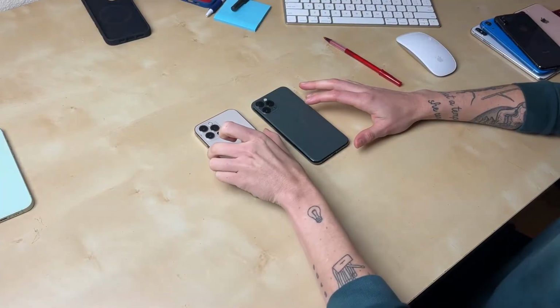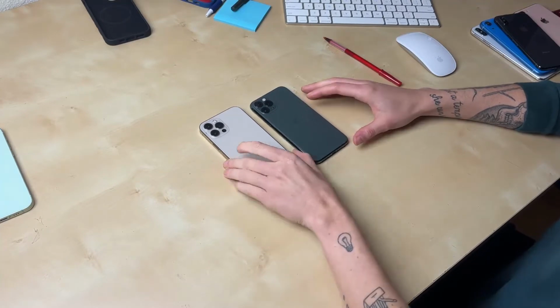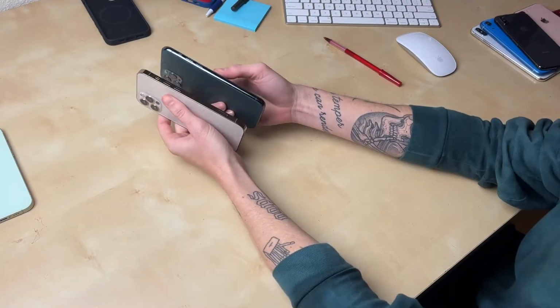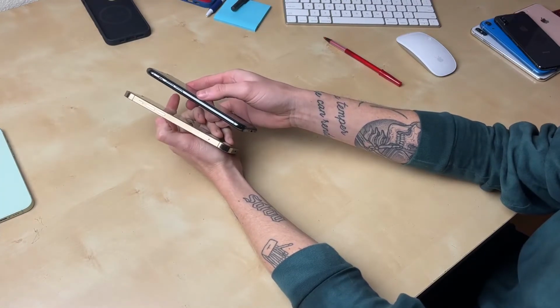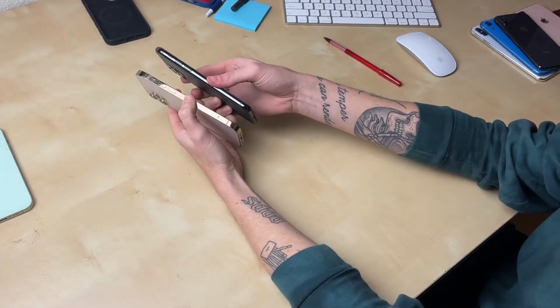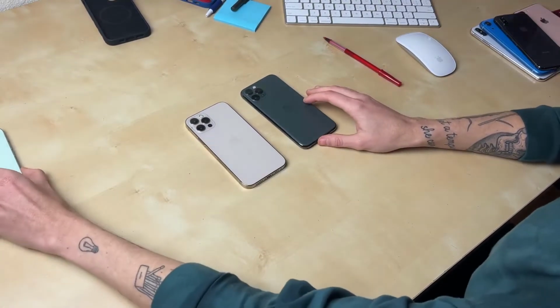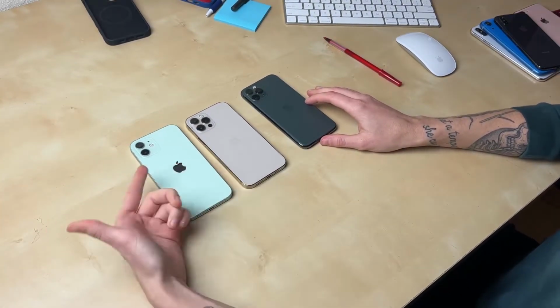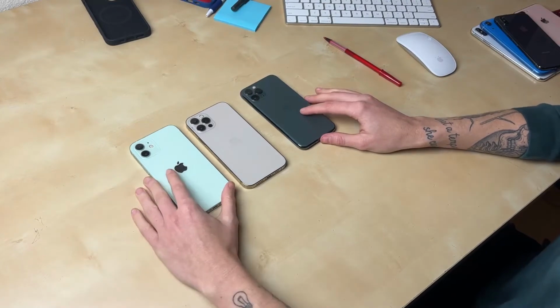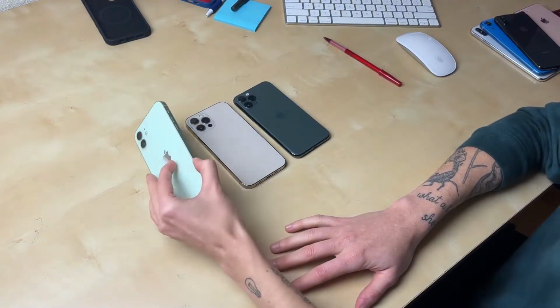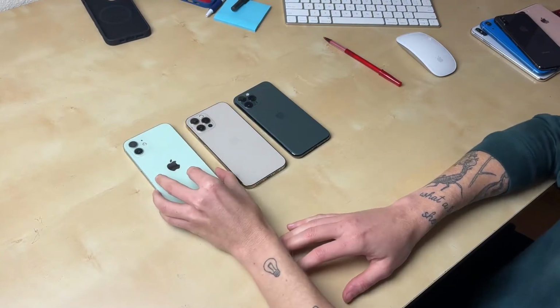And now we're going to look at the difference between the 11 and the 12, and the biggest notable difference here is that they went back to a straight edge, where the 11 has a curved edge and the 12 now has a flat, rigid edge. And that's going to be the main difference between these 2 models. The camera configuration is still very similar, and you can also know that there are different colors for the series, so that green color is only found in the iPhone 11.